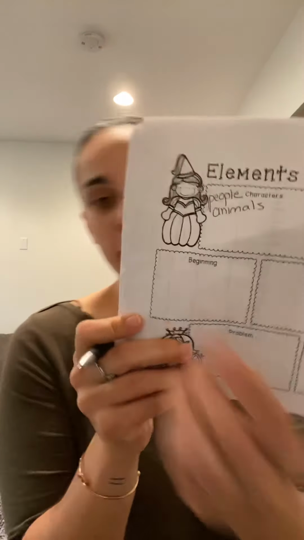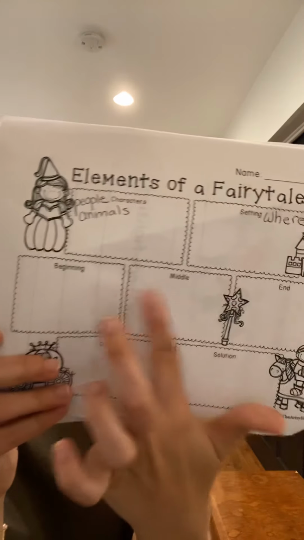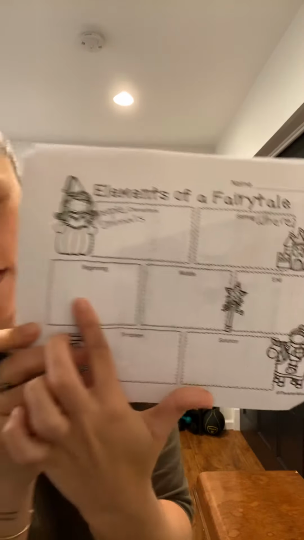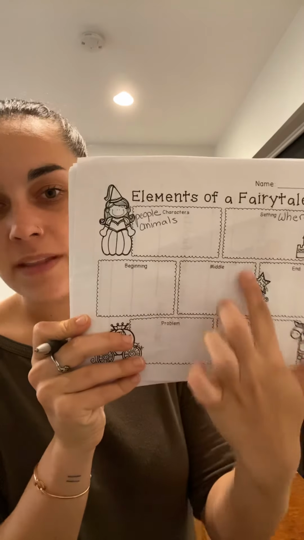W-H-E-R-E. Where it happened. Then you have your beginning, middle, and end. That's something that happened right at the beginning, something that happened in the middle, and something that happened at the end. So, for example, when you guys were watching The 3 Little Pigs, something that happened at the beginning was that the pigs decided to build their own houses. Yeah, 3 different houses. In the middle, you could talk about how one of them got destroyed by the wolf, right? And then at the very end, what happened?